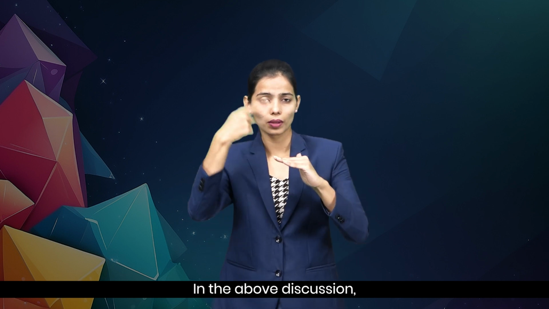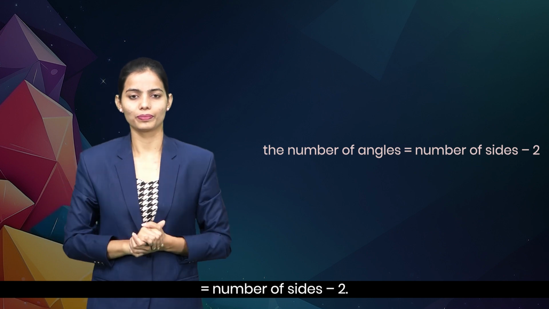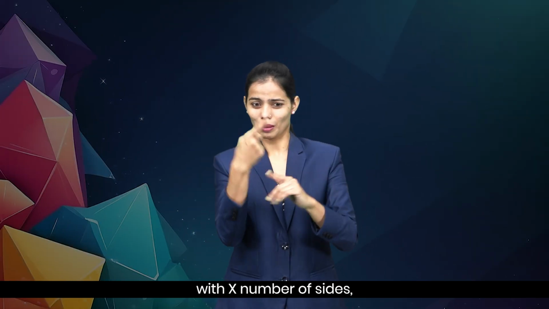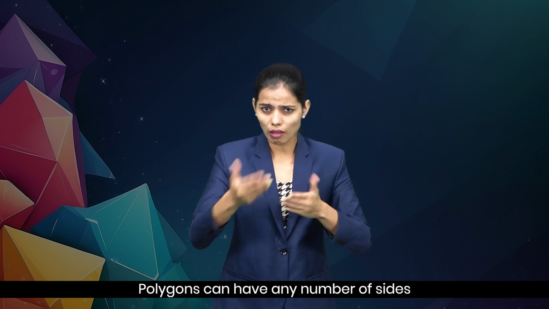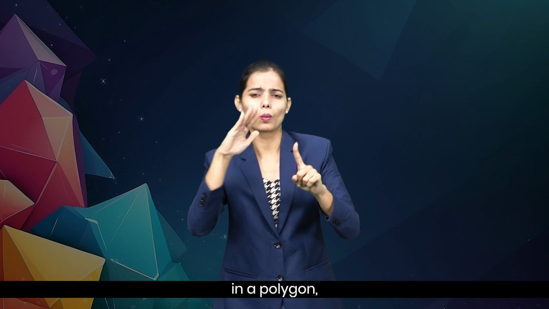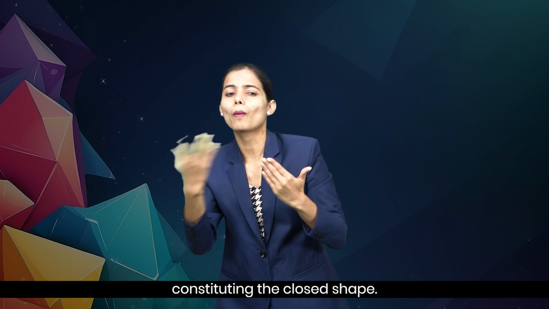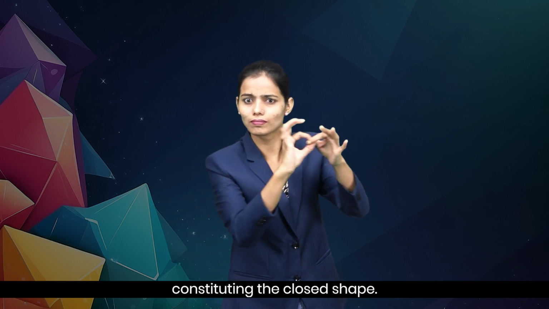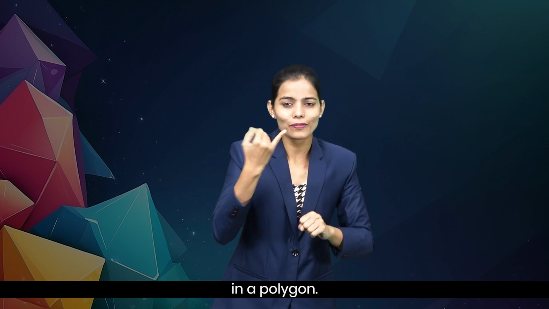In the above discussion, one thing worth noting is that the number of triangles is equal to the number of sides minus 2. So, for every polygon with x number of sides, the number of triangles is 2 less than the number of sides. Polygons can have any number of sides greater than 3. And when we find the sum of angles in a polygon, we study the number of triangles constituting the closed shape. It is only after the study of the number of triangles that we can find the sum of angles in a polygon.